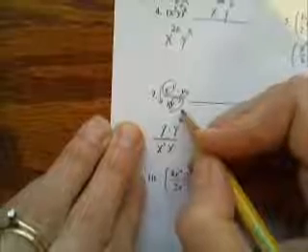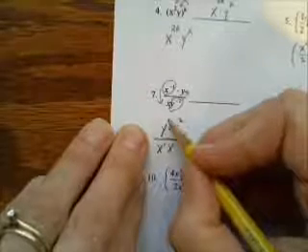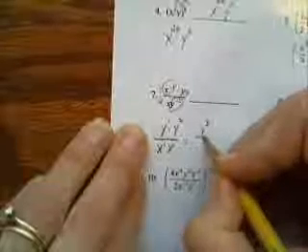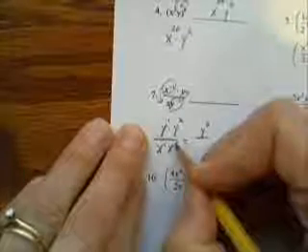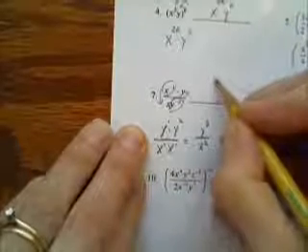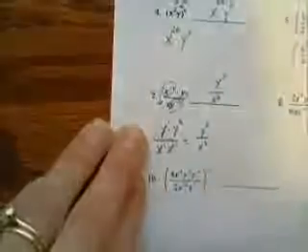So take care of the negative exponents first, and then use your other rules, your product rule in this case. Y to the first times y to the second is y to the third because you're adding exponents, and x to the first times x to the first is x to the second. And so that's our final simplified answer, y cubed over x squared.